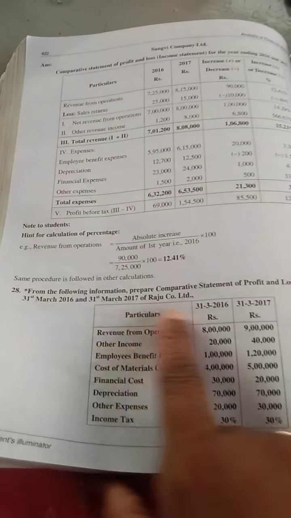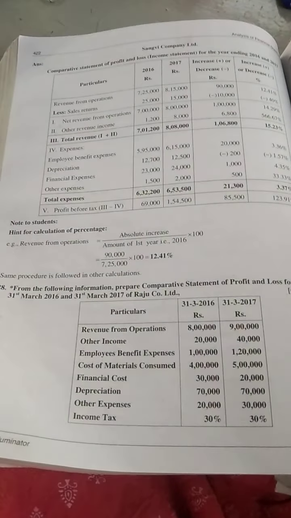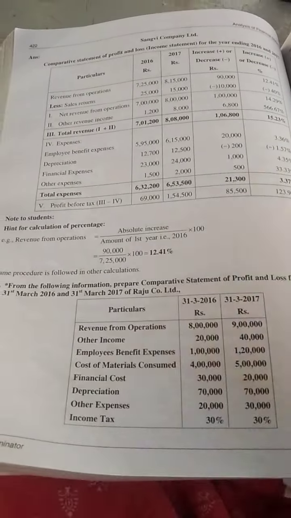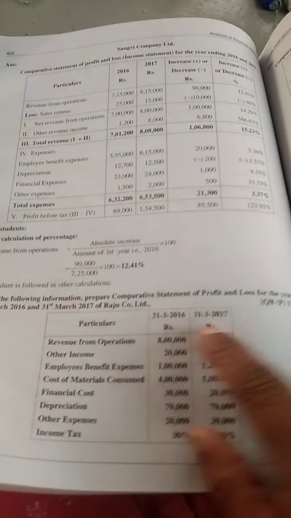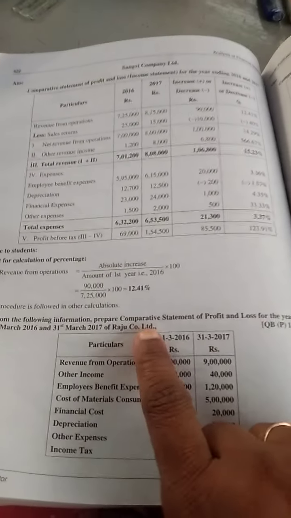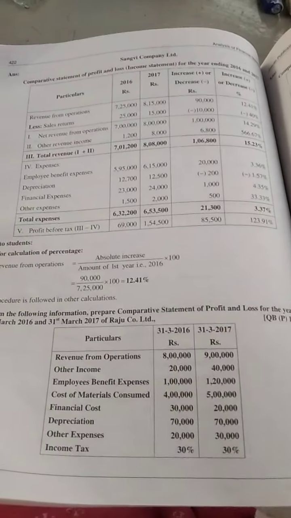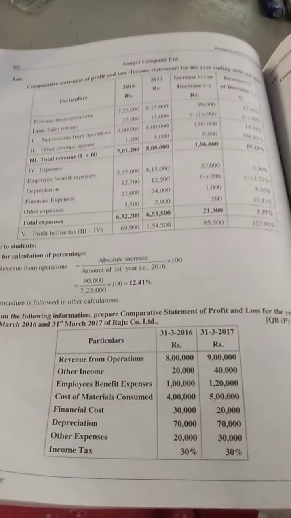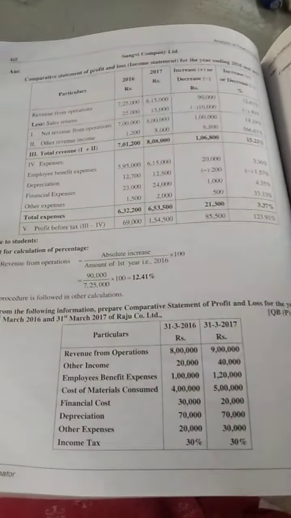As I said, for everything, the format is important, be it balance sheet or statement of profit and loss. Statement of profit and loss is also called income statement. So as I said, the first step is to see if the question is in the format. If not, you have to arrange the given question in the proper format.